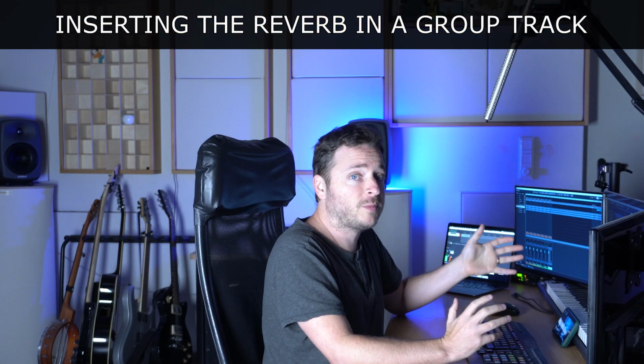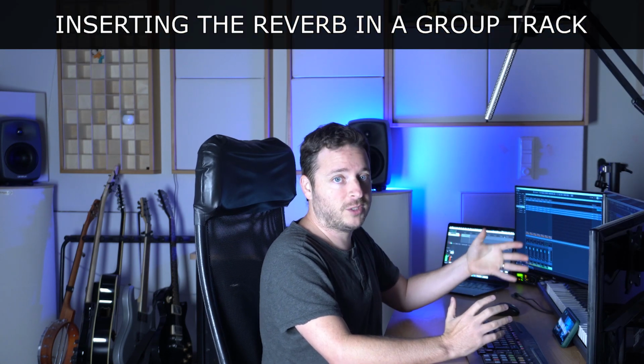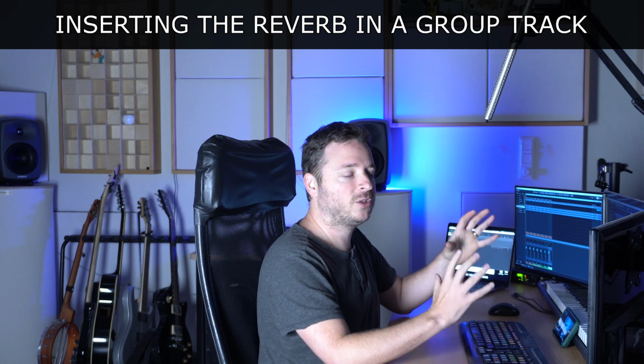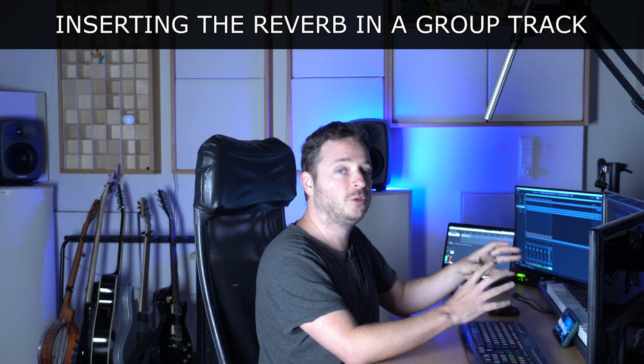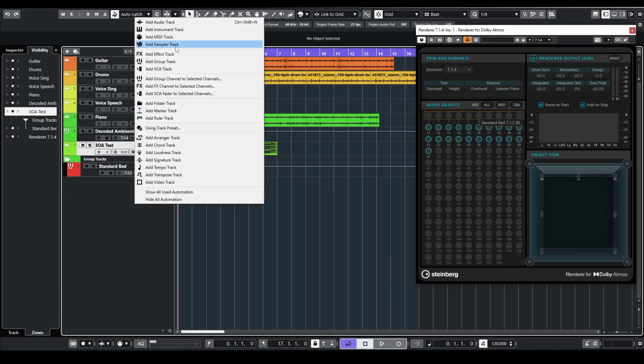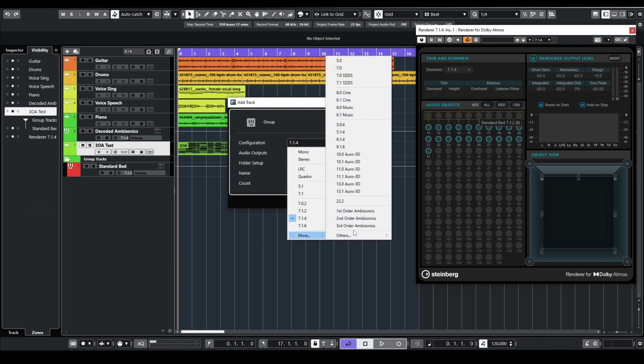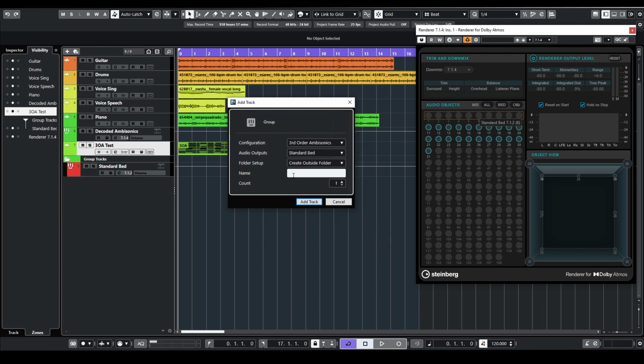Now, this is very important because I want my reverb to be three-dimensional. I'm going to create a third order Ambisonics group track, and then I'm going to send that to my bed, meaning that it's going to be Nuendo, the one who is going to be in charge of decoding these three-dimensional reflections to whatever is happening. So I'm just going to create a new group track. It's going to have a third order Ambisonics configuration. I'm just going to call it AB Doverb.